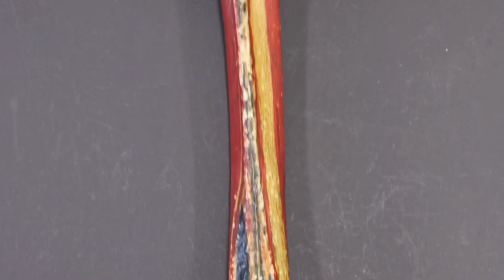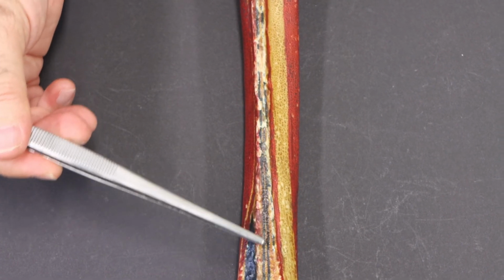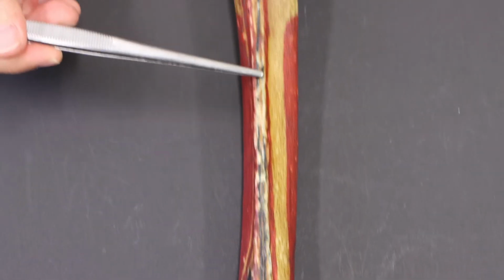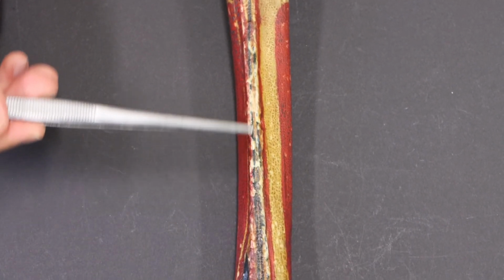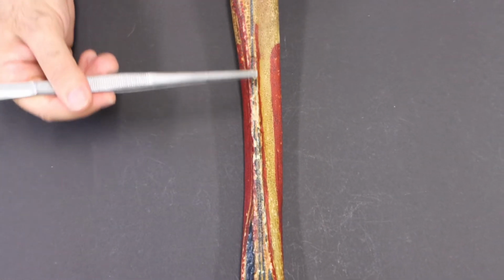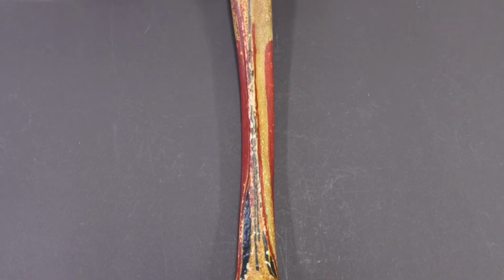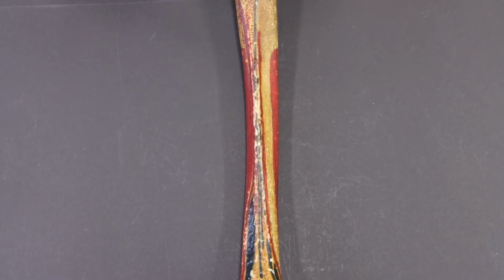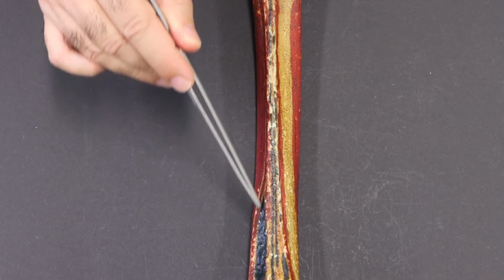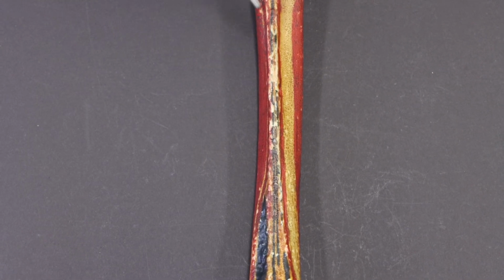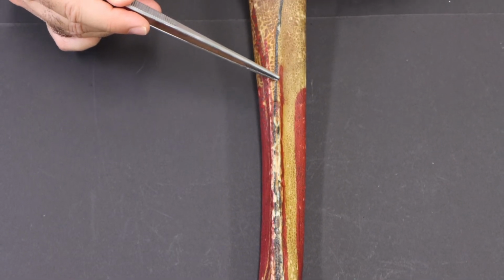Then, at the posterior surface of the shaft or body of the femur, you can see a line which is called linea aspera. Linea, in Latin and English, is line. Linea aspera has two lips or labra, a medial lip and a lateral lip, that are fusing together and continuing as the linea aspera.